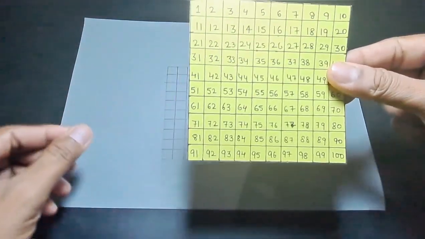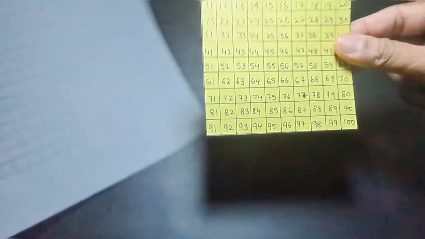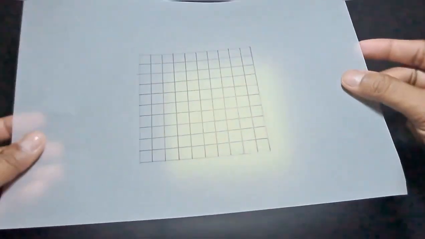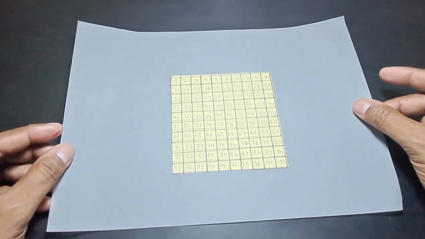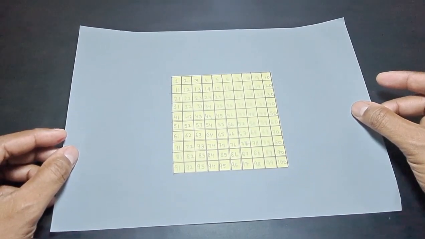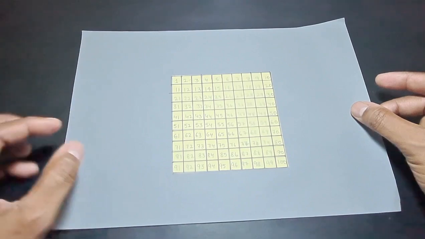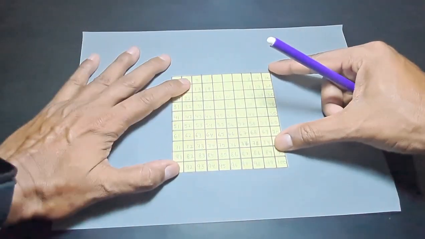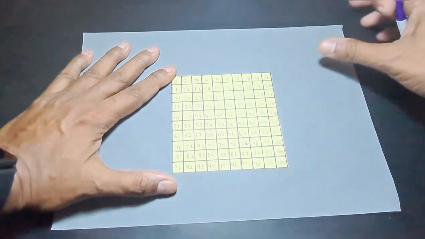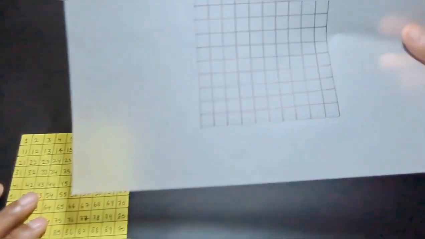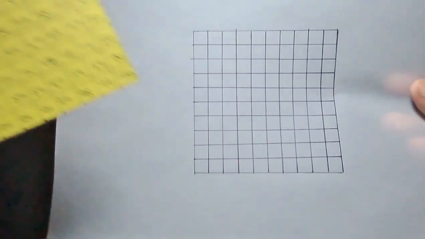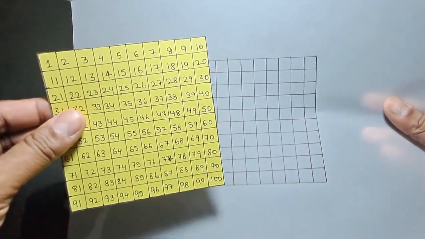Now using this, you have to place it here on the table and then place a tracing paper on it like this, and you can see what happens. It exactly overlaps. We have to draw the matrix only without writing the numbers on it. So you can see here, if I place it like this it exactly overlaps with this, but if I remove it, you will see that only the grid is drawn here. The numbers are not written on this. The numbers are only in the chart paper.